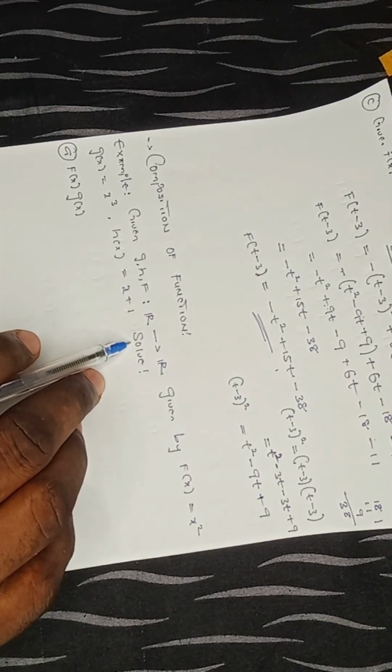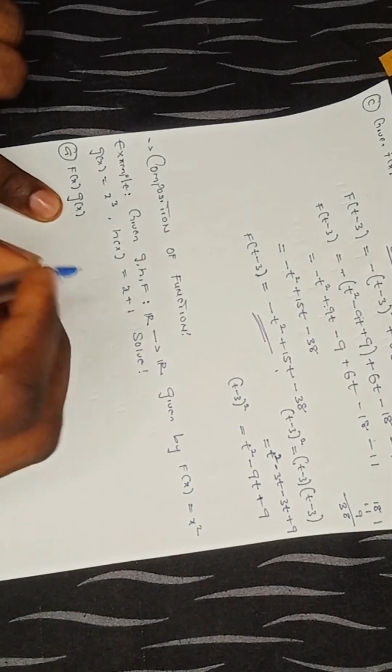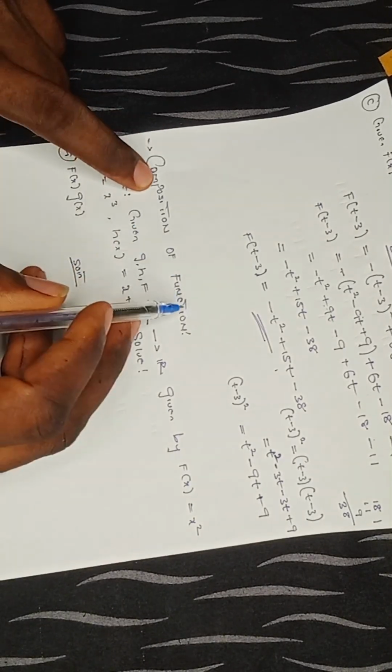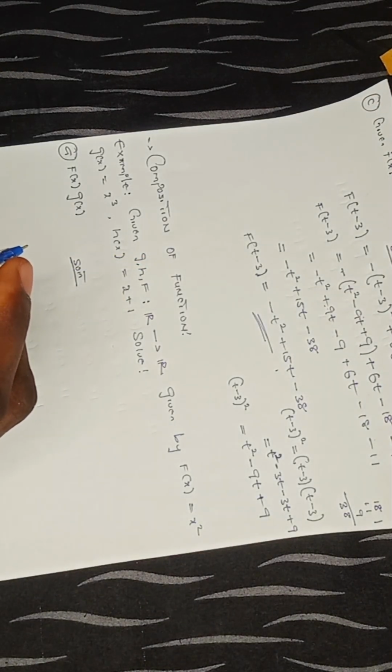We are asked to solve f of x, g of x. So how do we work with this kind of question? Remember, this question is under composition of functions. The previous one we have been solving is under function values.